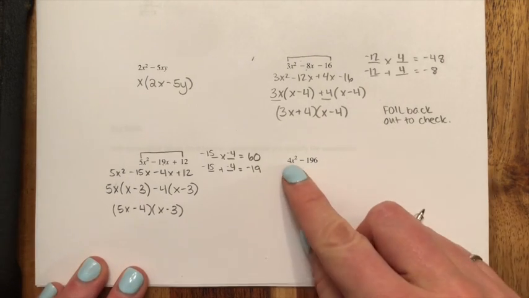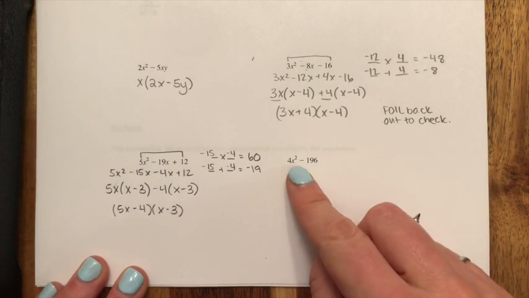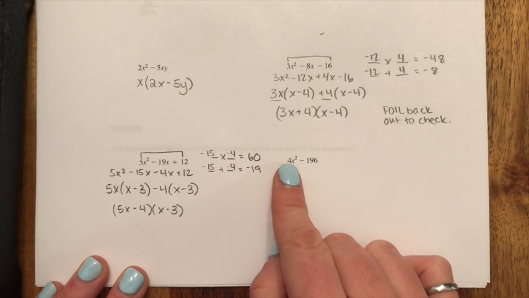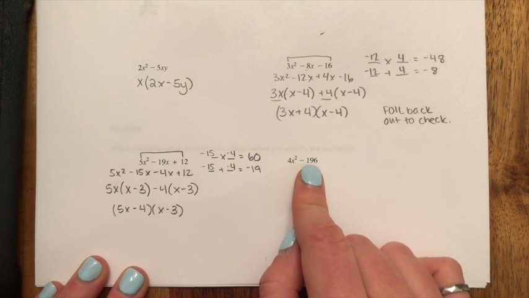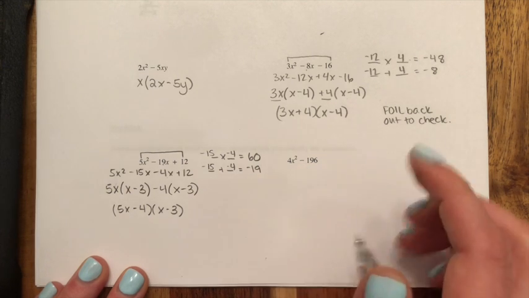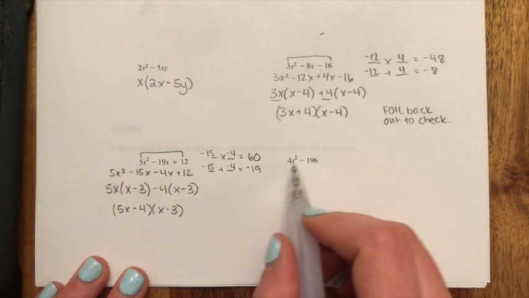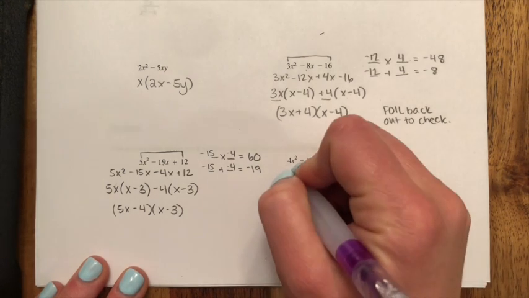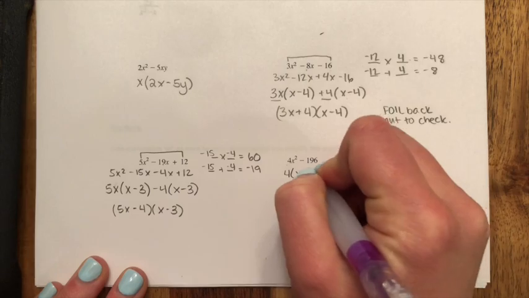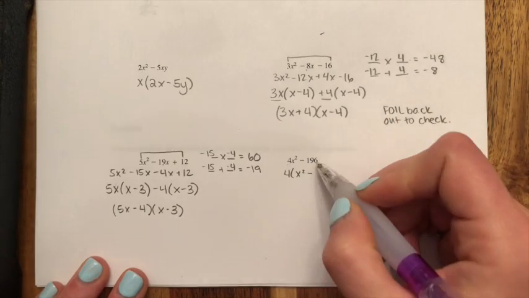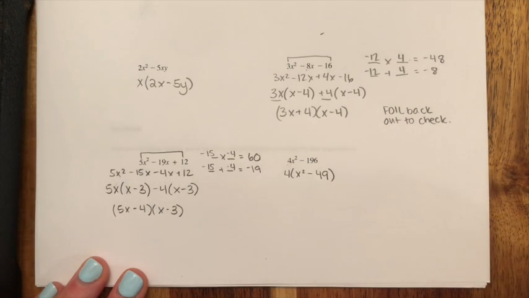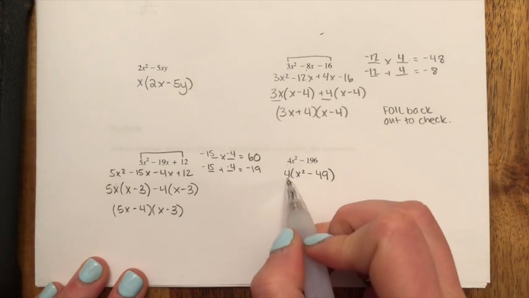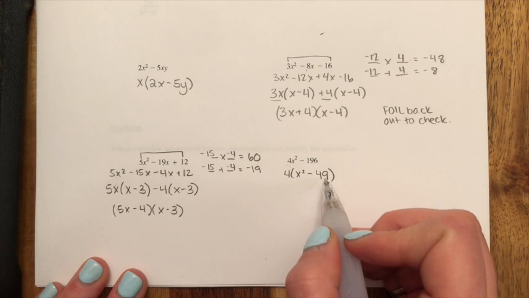This last one here, it looks like the difference of squares. 4x squared is perfectly square rootable. It's a perfect square, but 196 is not. So what we want to look at is, is there a common factor that we can pull out of here? Both of these numbers are divisible by 4. 196 divided by 4 is 49. So now we have a 4 on the outside and then x squared minus 49.